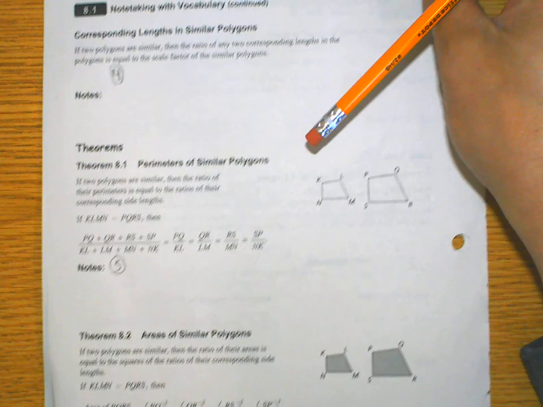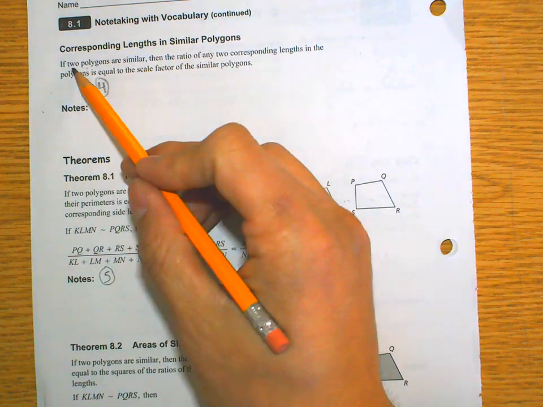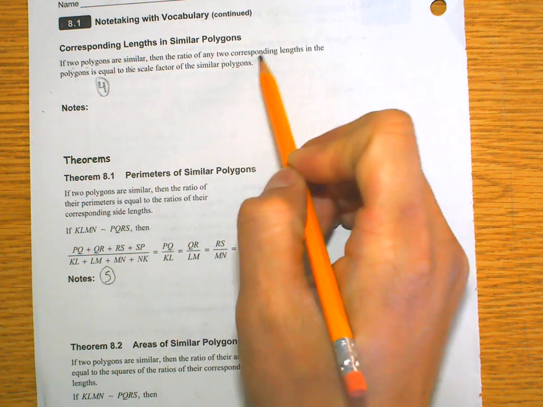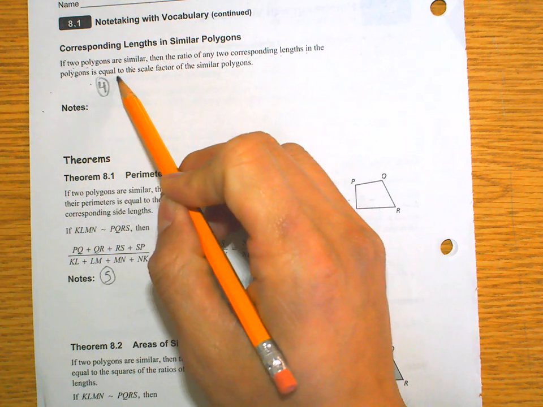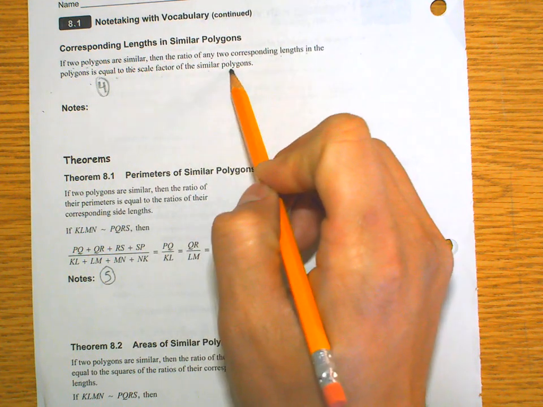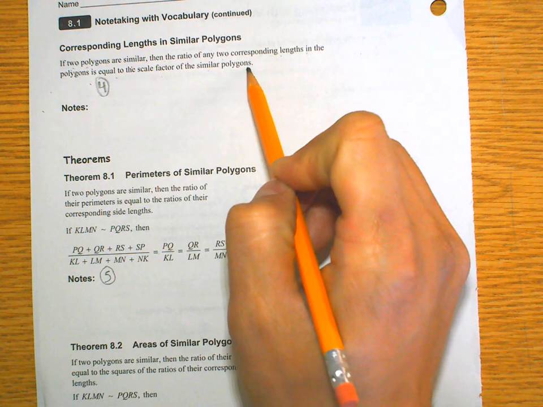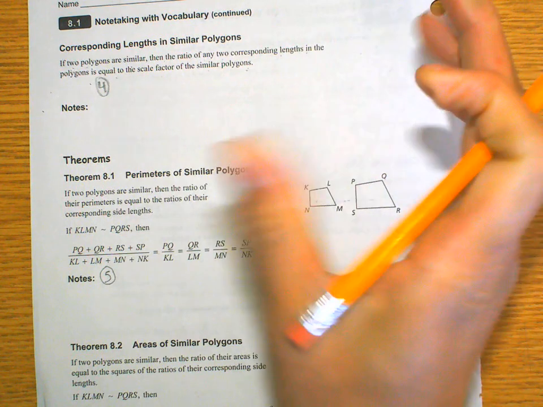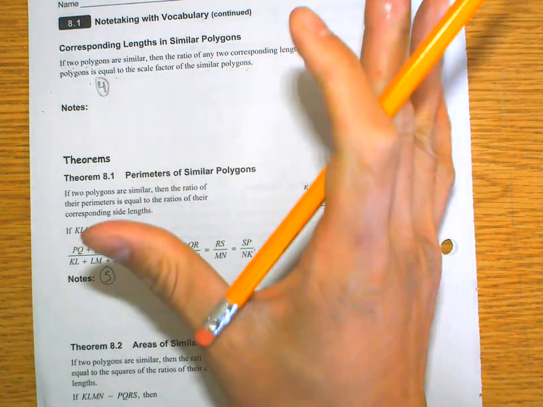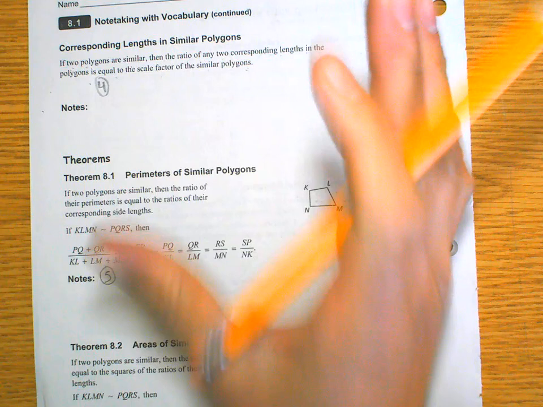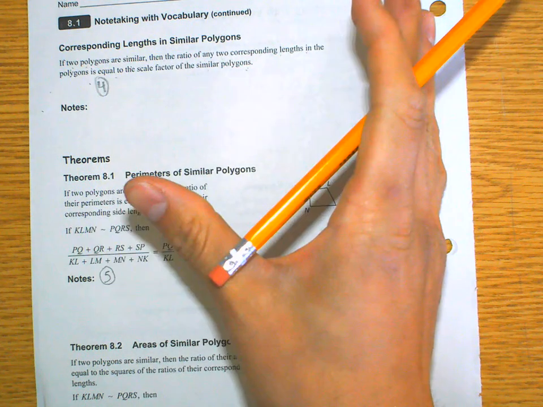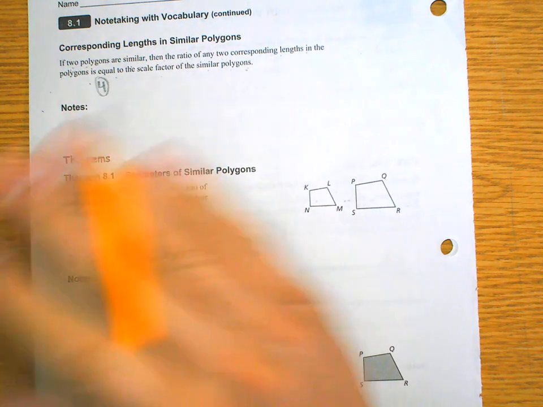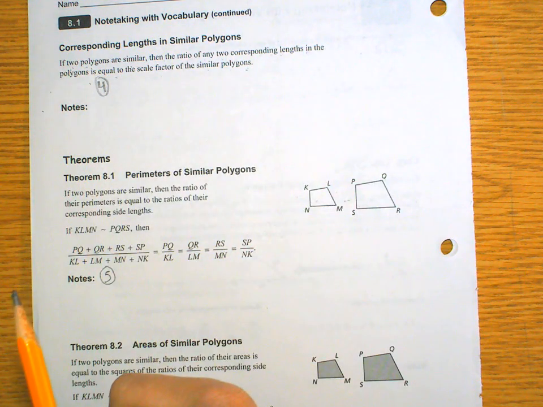Now, corresponding lengths. If two polygons are similar, then the ratio of any two corresponding side lengths in the polygon is equal to the scale factor of the similar polygon. So this is what we're going to use on example number 1. What this is basically saying is that if you have two polygons, not necessarily triangles, two polygons that are similar, that means that the ratio from one to the other should be the same for all the corresponding sides and lengths.